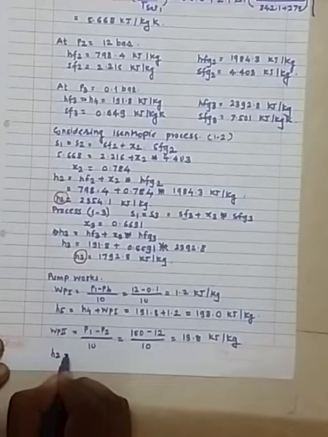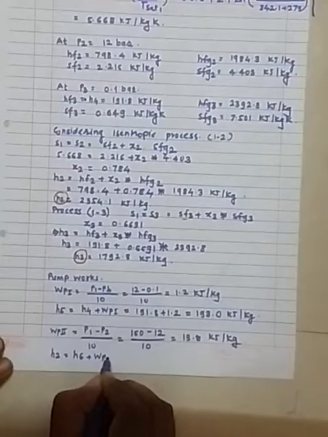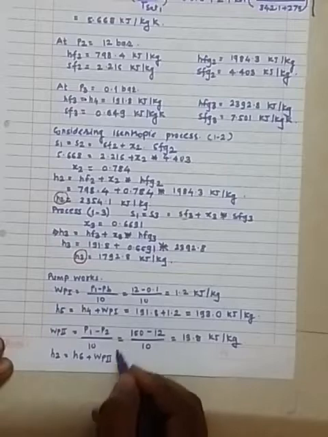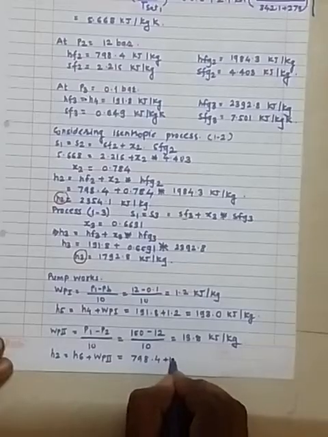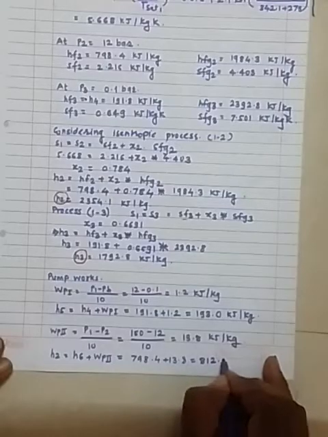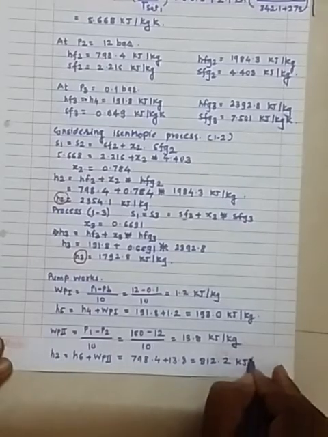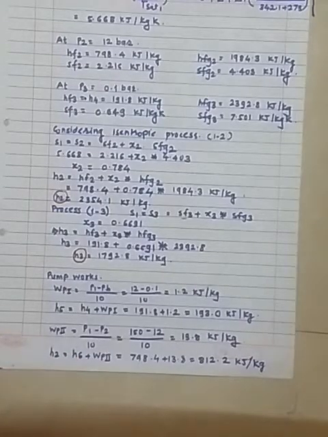From this, in the same manner, I will have H6 is equal to H2 plus second pump work, which is 798.4 plus 13.8, equal to 812.2 kilojoule per kg. Now I don't think that there is any problem in understanding this. Only enthalpy difference and pressure difference at the 2 points during that particular pumping process we have to consider to get this different value of H5 and H6.